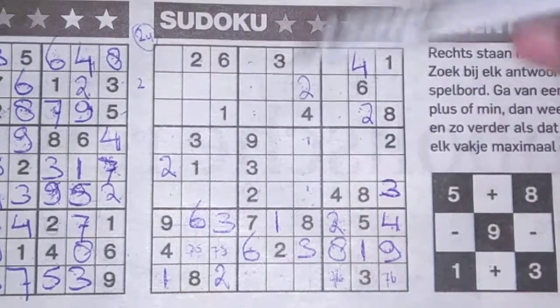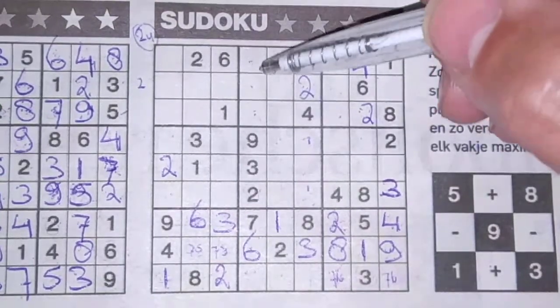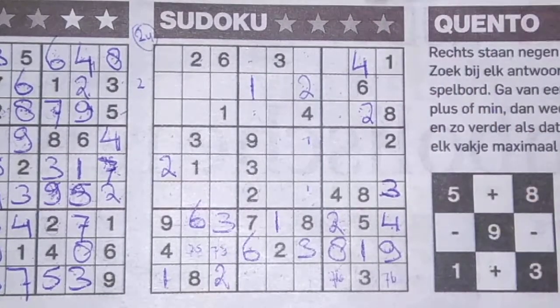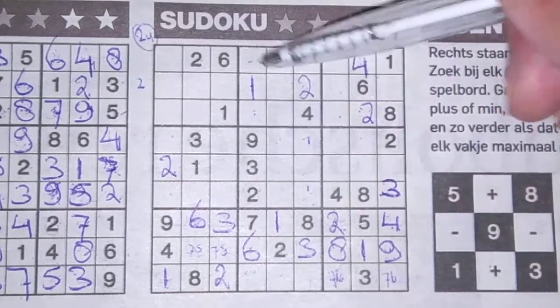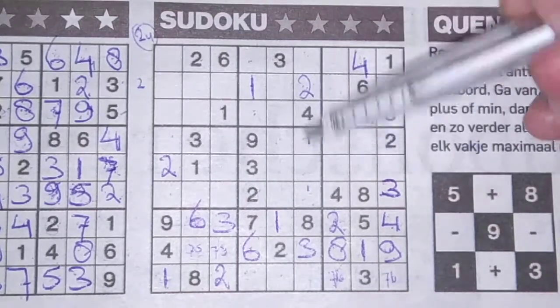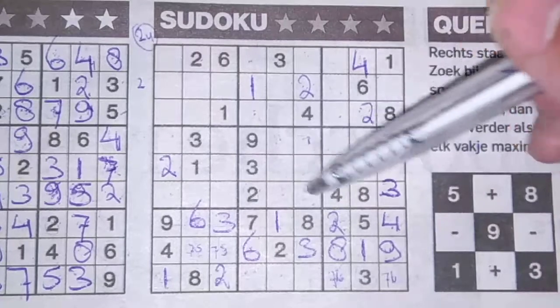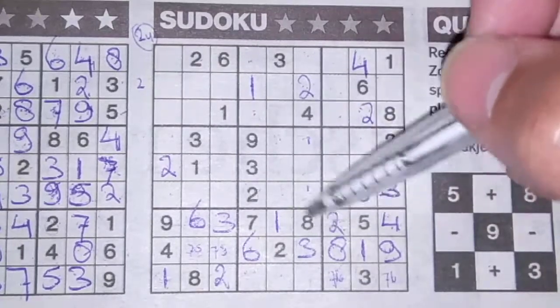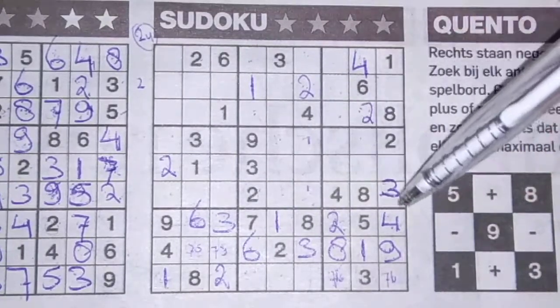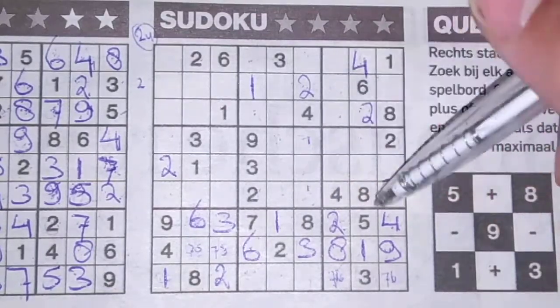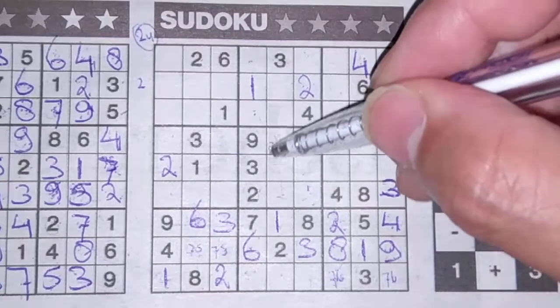We see here 1, no 1 there. Here 1, no 1 there. The only place for the 1 should be here. Then 8. 6 missing numbers. One of the missing numbers is an 8. We see here an 8, so no 8 in these 3 boxes. There an 8, no 8 in those 2 boxes. So the 8 could be here or could be there.